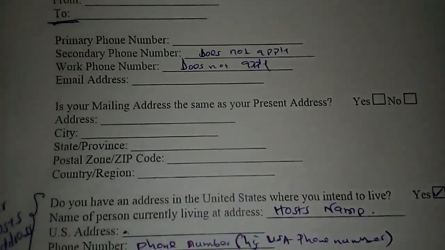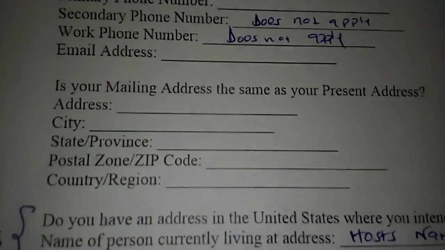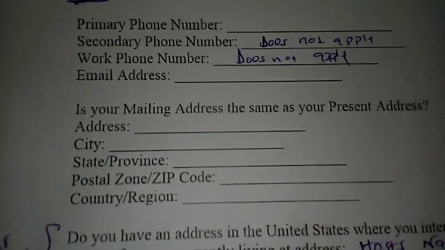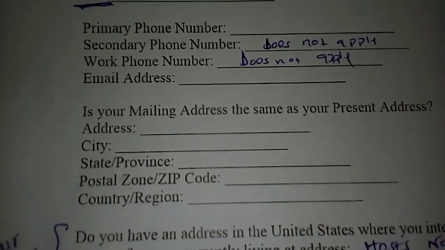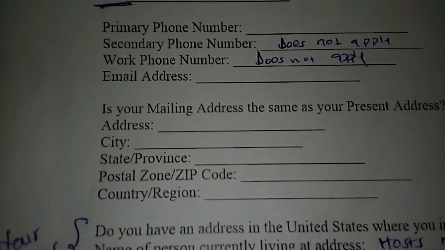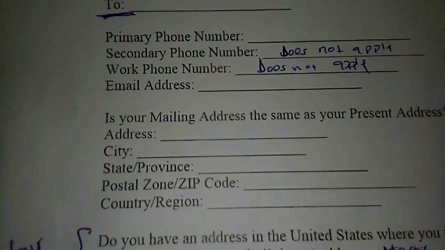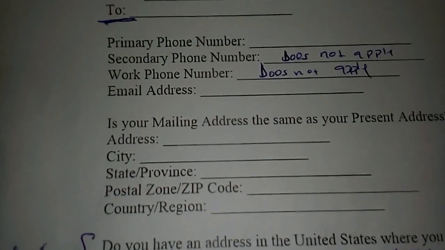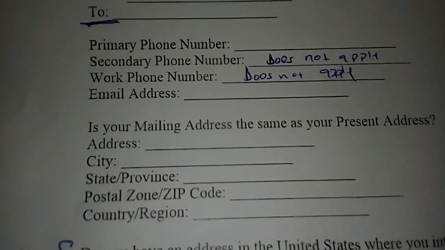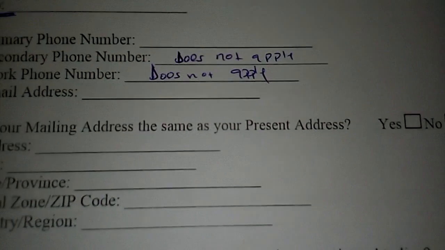And then the next question comes in: is your mailing address the same as your present address? When we say mailing address, if I understand this question very well, it is the address they are going to use to send you mail. For example, if you are in the US, they are going to send you mail, but that's just an example. In my country, I don't think they do send it. But is your mailing address the same as your present address?